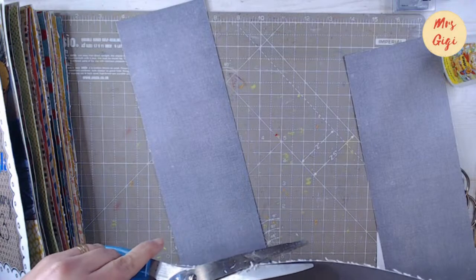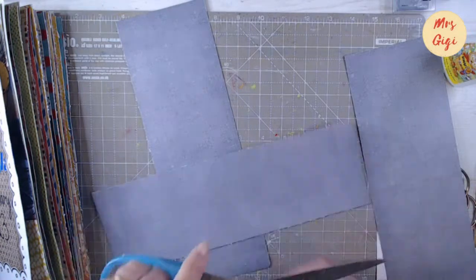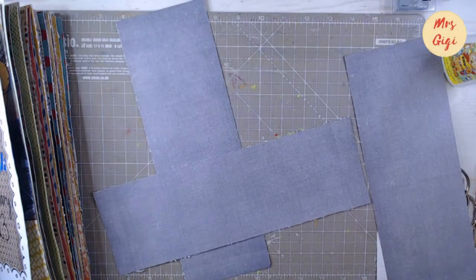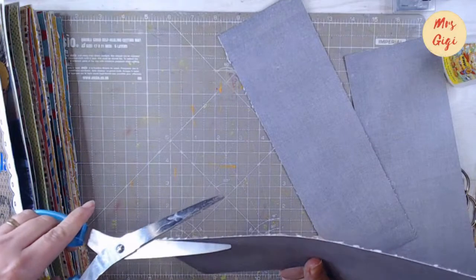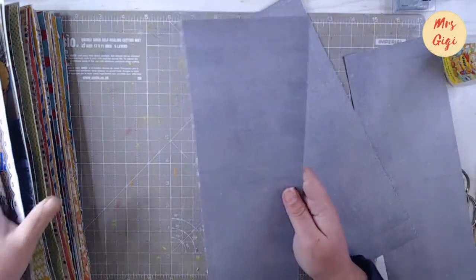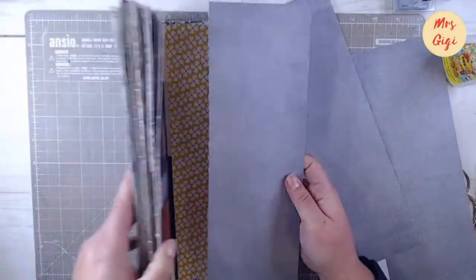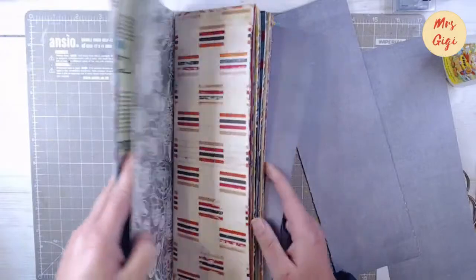I need to just cut these off. And I used to use a lot of scrapbook paper to make tags.